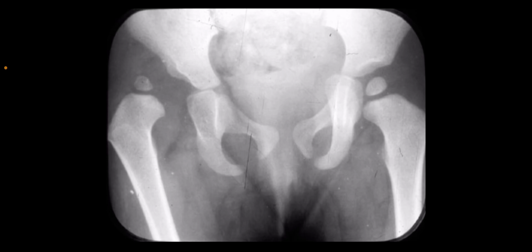Risk factors: family history, oligohydramnios, macrosomia, limited hip abduction, talipes, swaddling. Types: dysplasia; subluxation, with formation of a ridge of thickened articular cartilage called the limbus; and dislocation. Delayed ossification of the femoral head is seen in cases of dislocation.